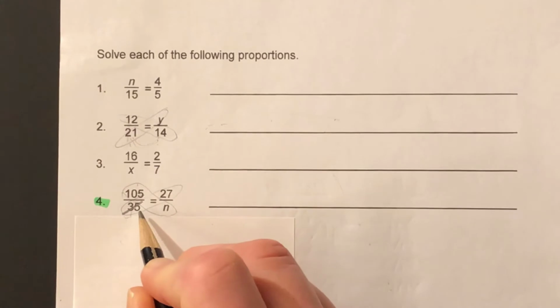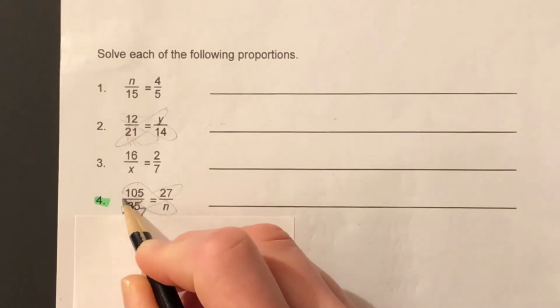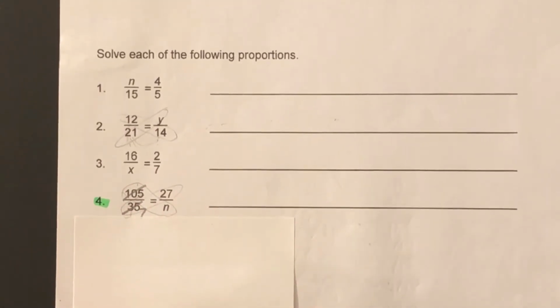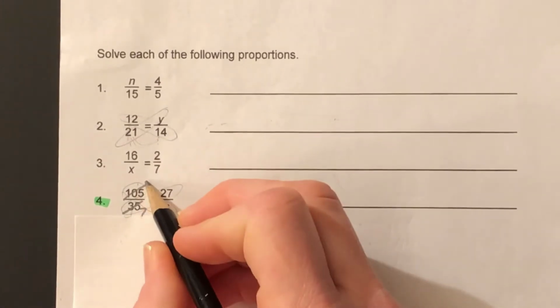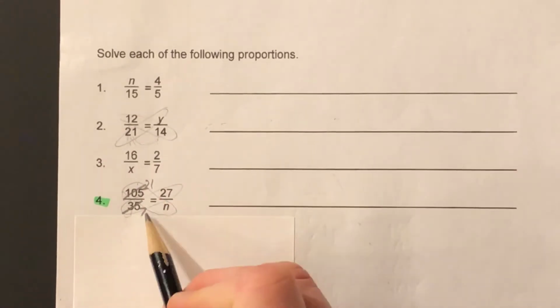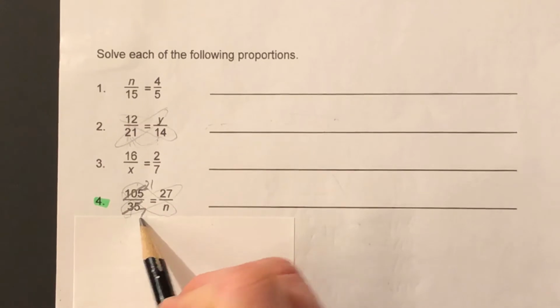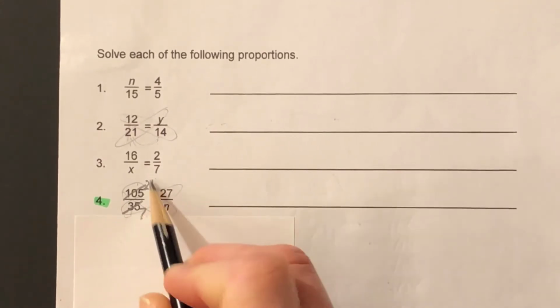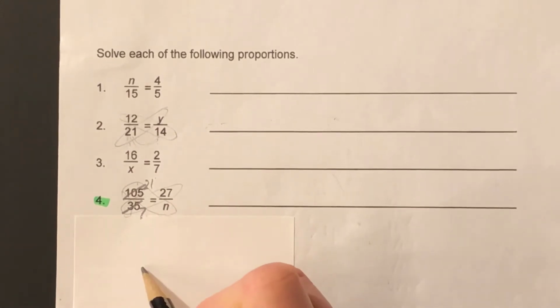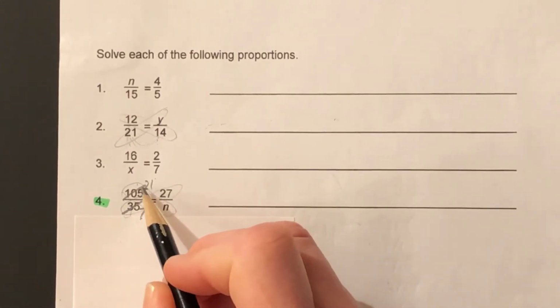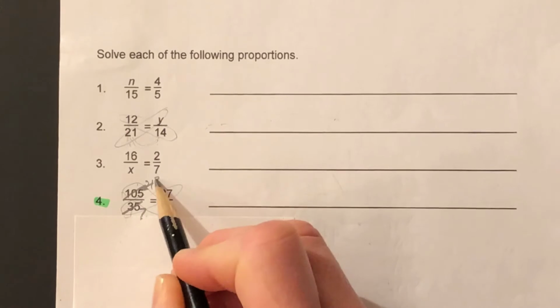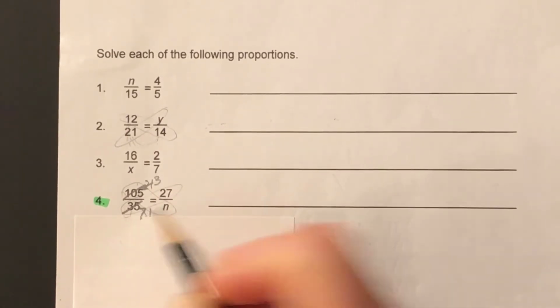5 goes into 35 7 times. 5 goes into 105 21 times. But I notice that is still reducible. Look at that. It's 21 over 7. They're both reducible by 7. So 21 divided by 7 is 3. 7 divided by 7 is 1.